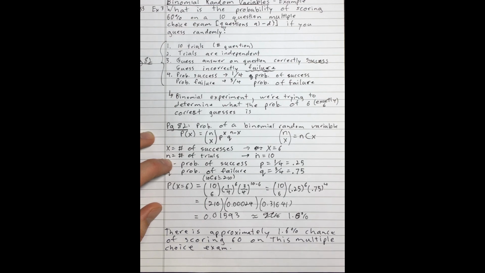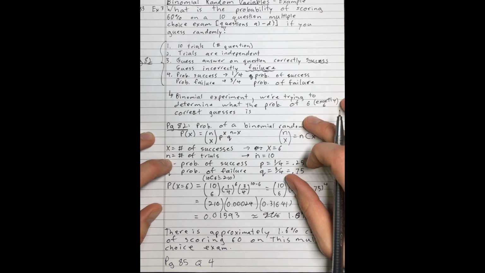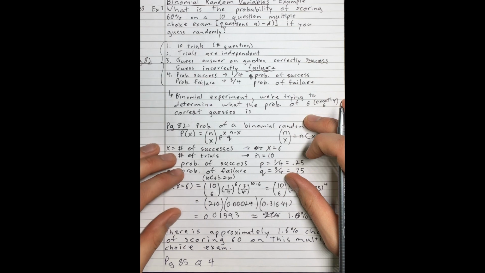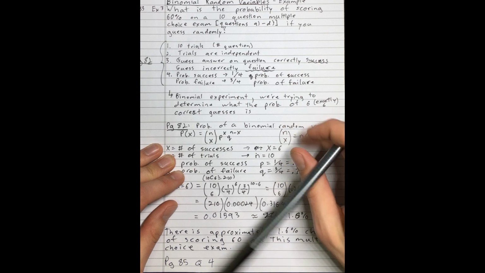Let's see. For instance, one of the examples in the review exercise, if you look on page 85, question 4, you'll notice that they're saying, suppose that during the flu season, it's known that 1 out of every 20 people has influenza. If you shake hands with 8 people at the office luncheon, what's the probability that? And then it goes into some detail. I'll save this for another video.